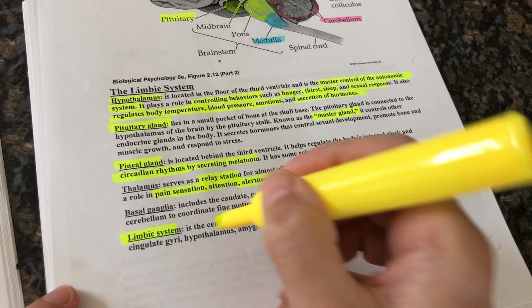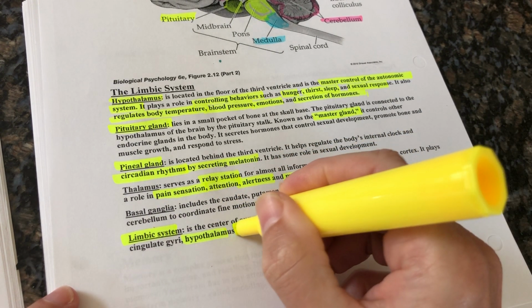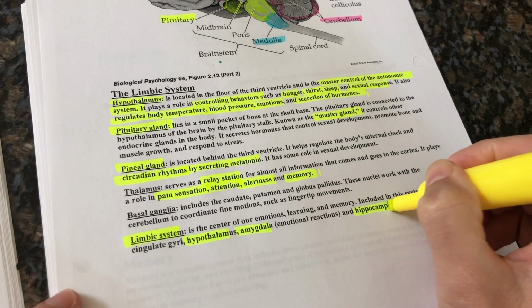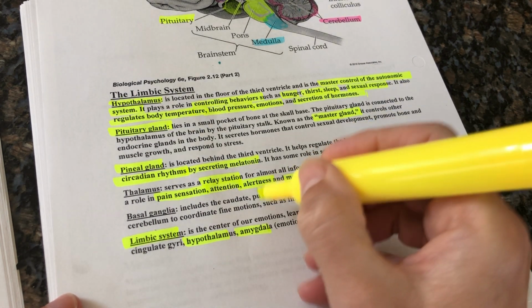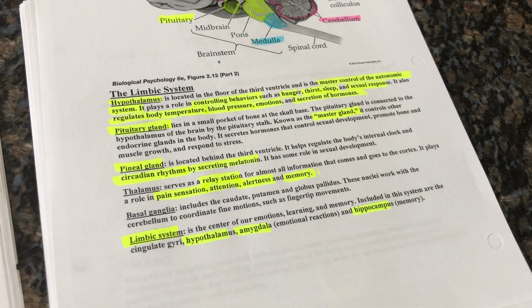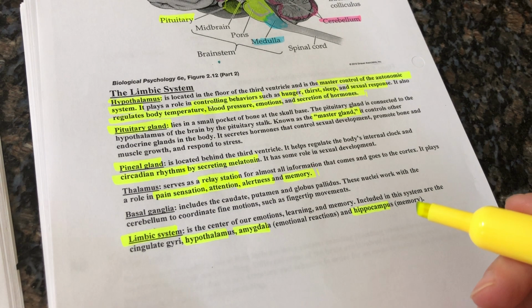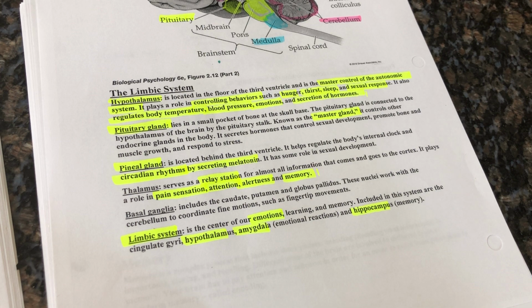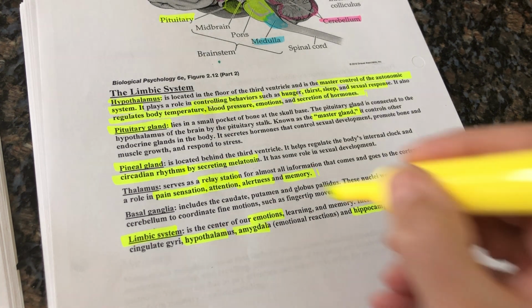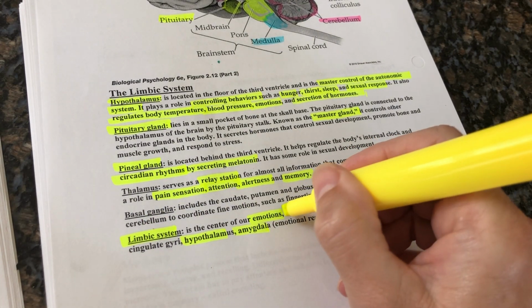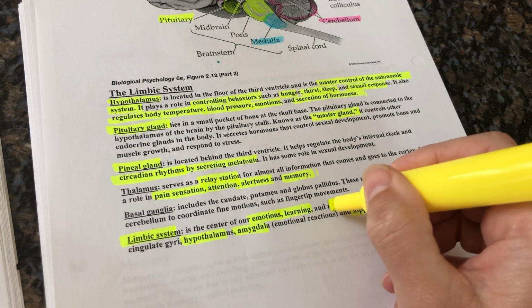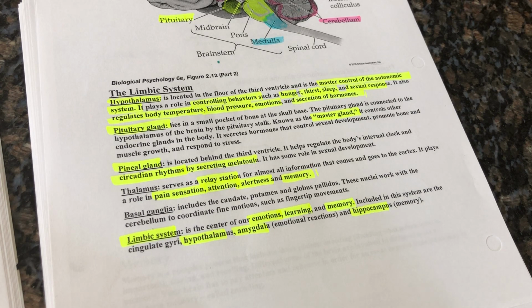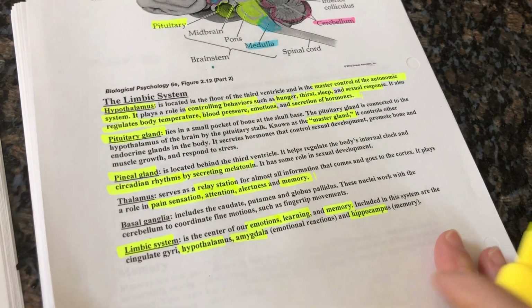It's the three of them specifically: the hypothalamus, the amygdala, and the hippocampus. And when you think about the limbic system, this is why I wanted you to know about it. You have to think about your emotions. A lot of your emotion and your emotional training, being able to keep yourself under control, a lot of that is in the limbic system. So there's learning there, and there's memory as well. I just wanted you to be aware of that.